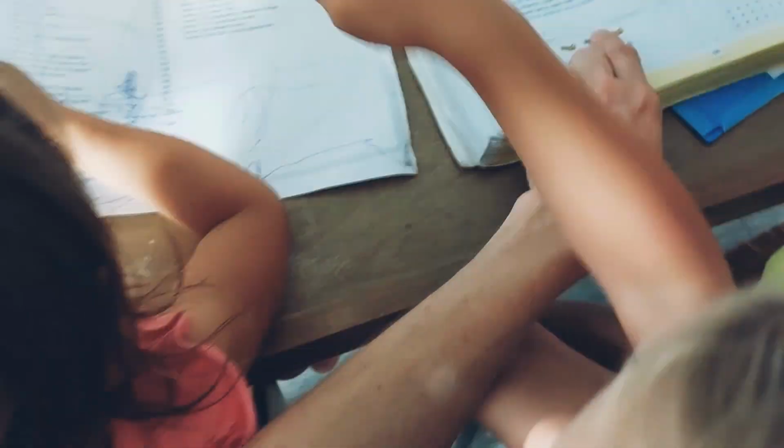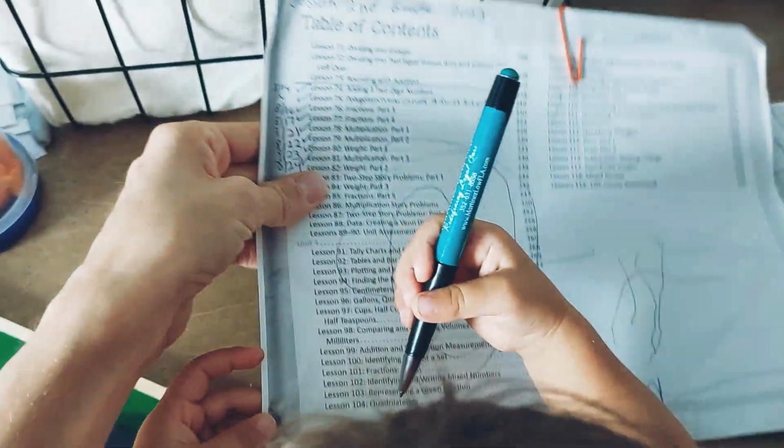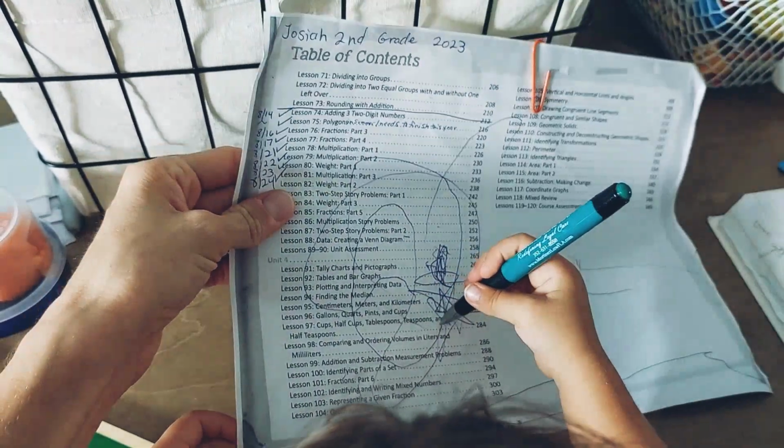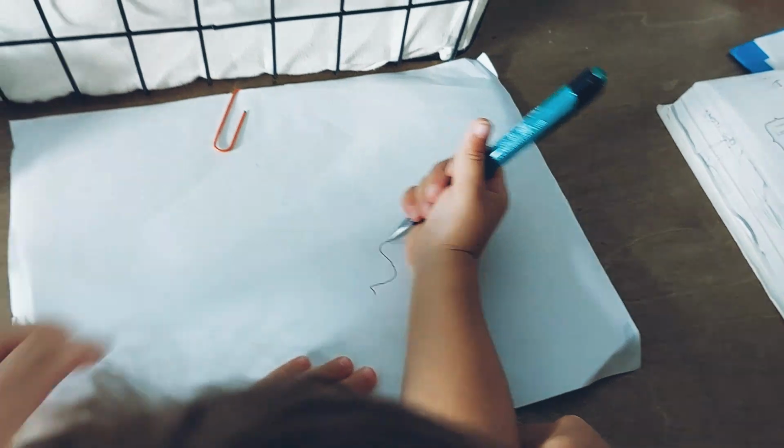Yes? What is it? Oh, lovely. She's scribbling on my table of contents. You want to scribble on the back? You might as well. Sweet little precious memories.